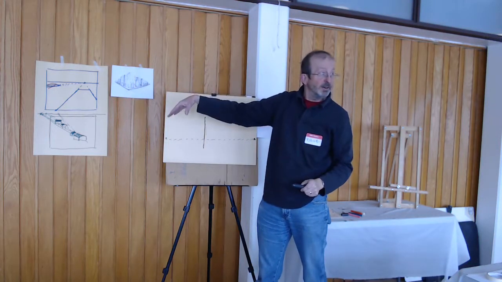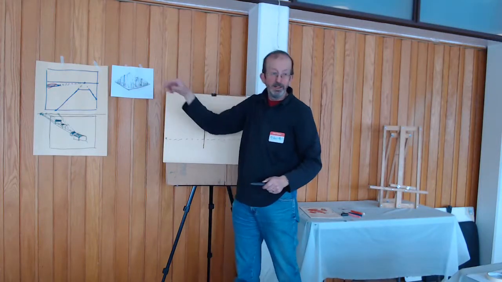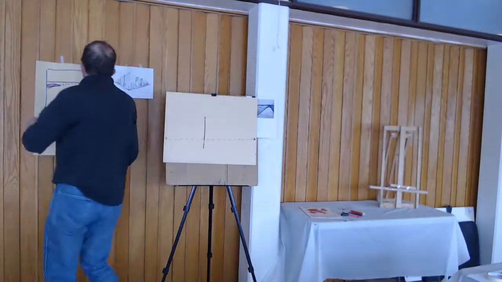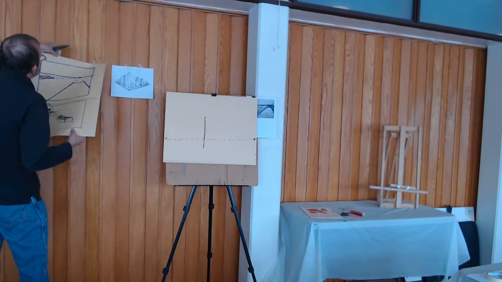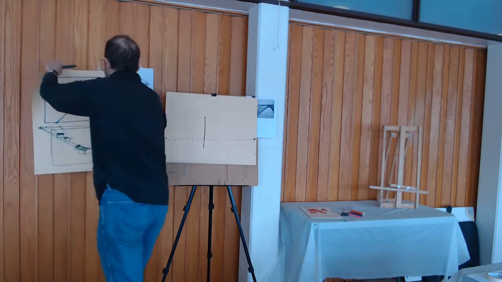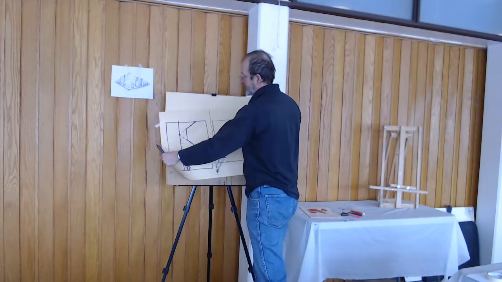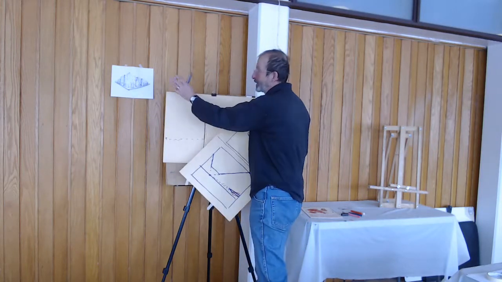In our drawing, they're receding to a vanishing point, just like in our single point perspective. Just this is a dock. This is the side of a building.